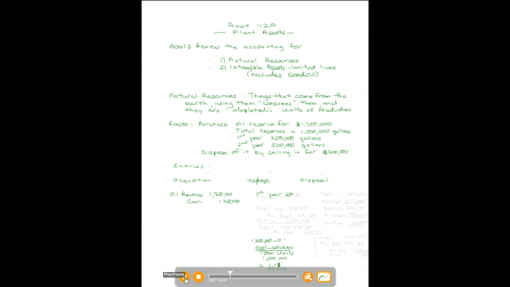The first year, we harvest 250,000 gallons. What would our entry be? It would be depletion expense and accumulated depletion. 250,000 times $1.17 equals $292,500. So $292,500 is taken out, $292,500.